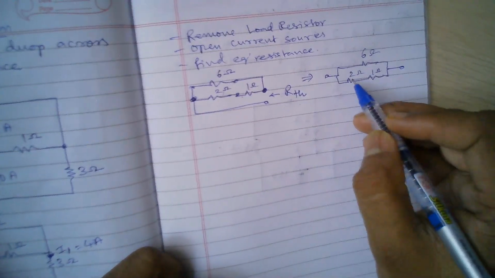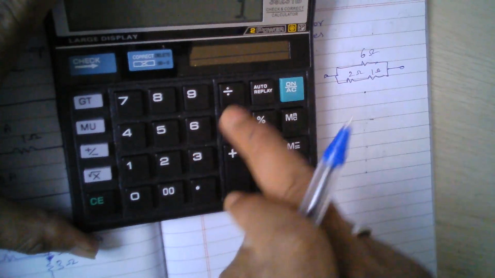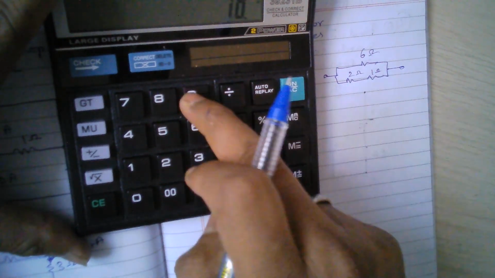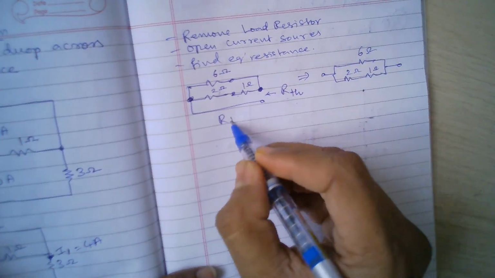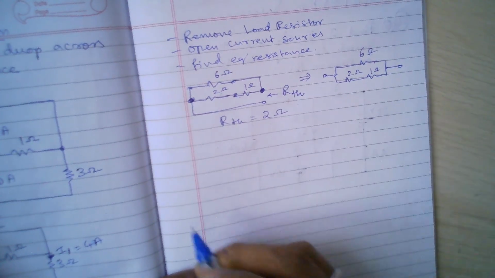So 6 parallel with 3. Okay, so what is 6 parallel with 3? 6 into 3 divided by 6 plus 3, that is 9. So we have 2 ohms. Okay, so the Thevenin's resistance is 2 ohms.